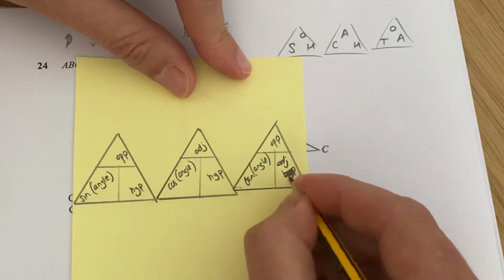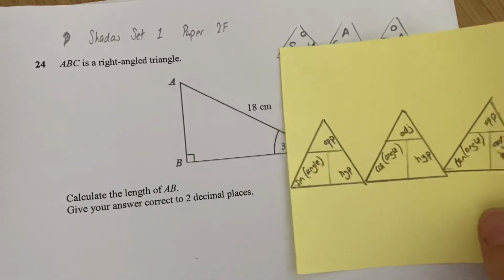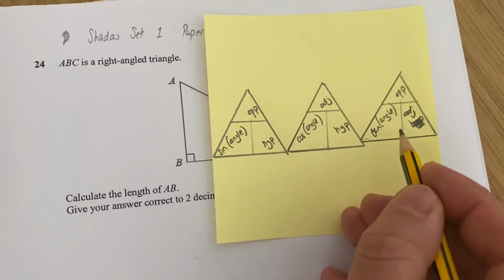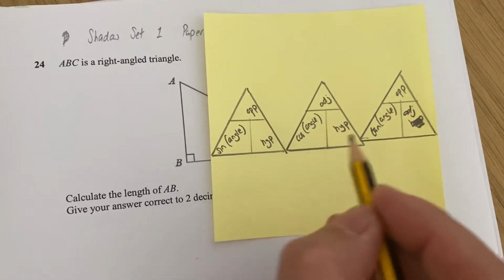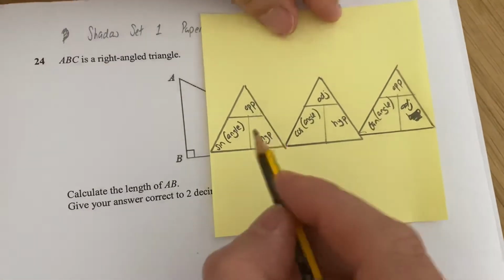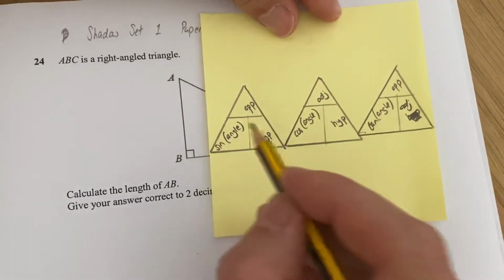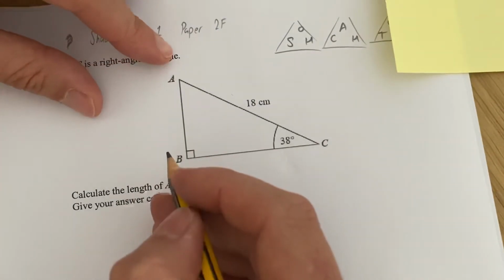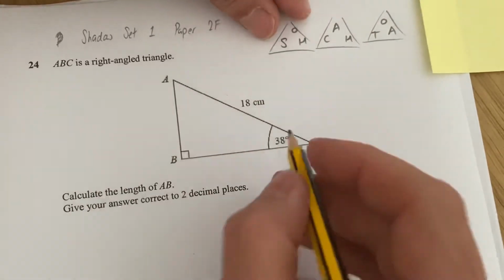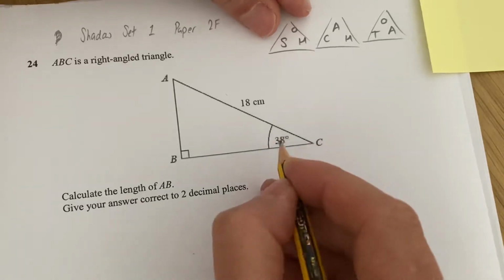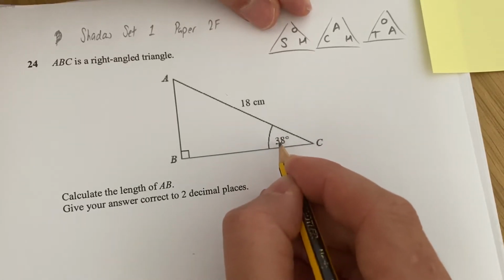So what we need to do is decide, are we using this formula triangle? Is it this one? Or is it this one? Is it a sine question, a cos question, or a tan question? Because if you don't get that right, you're not getting any of the marks. So it's really important that you are confident in deciding which one to use, and to do that, it's all about labelling the sides of the triangle.